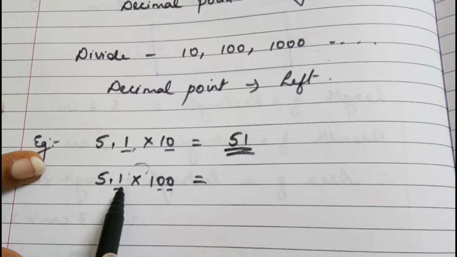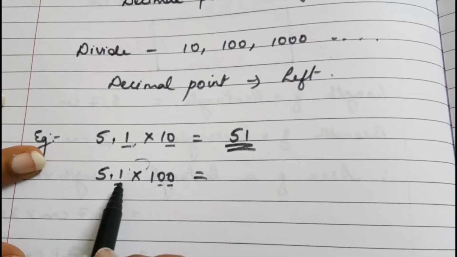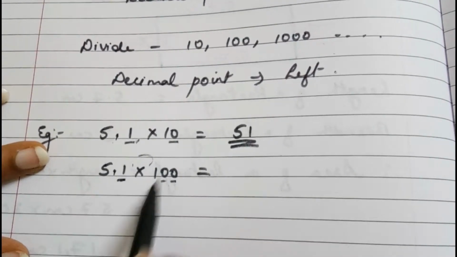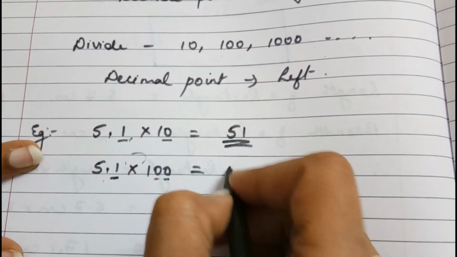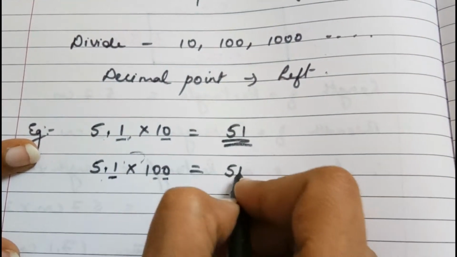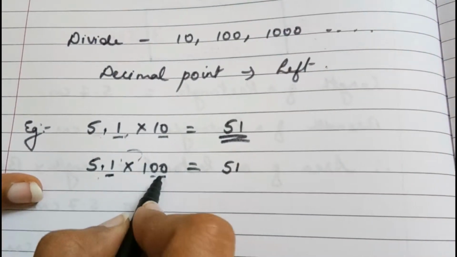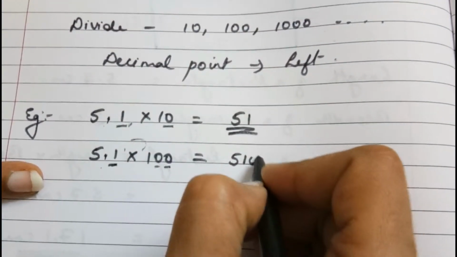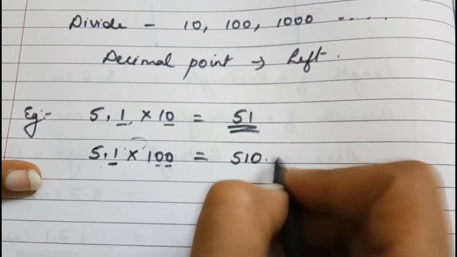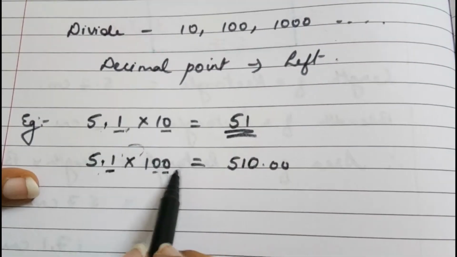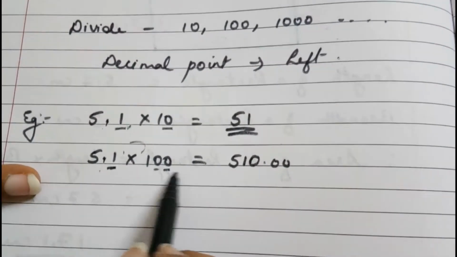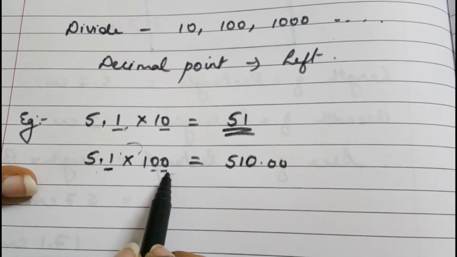But there is only one number after the decimal point. So the decimal point will move out, and since there is one more zero, it will be added, and we can write 00 if we want, because the point has moved 2 places. Why? Because there were 2 zeros here.